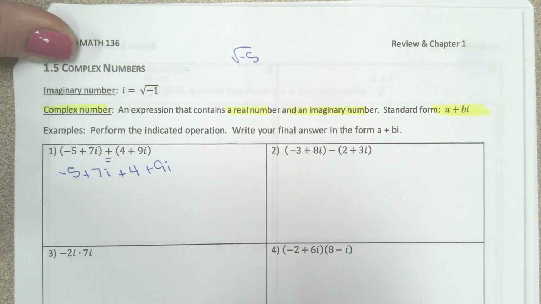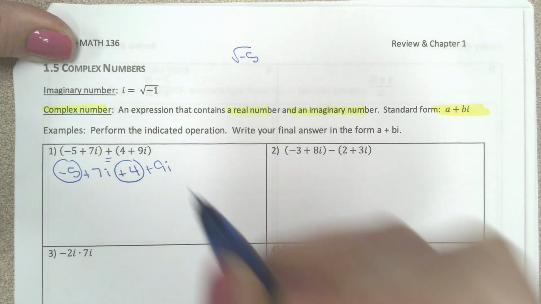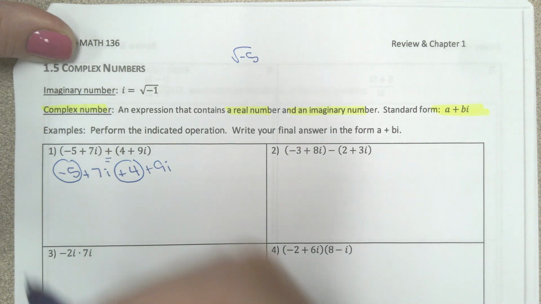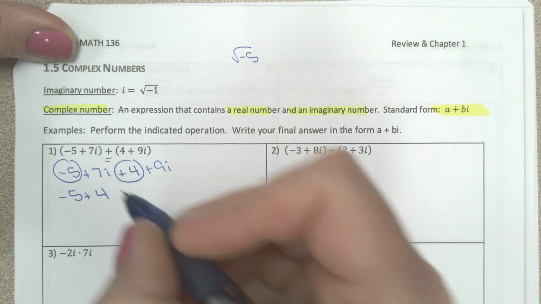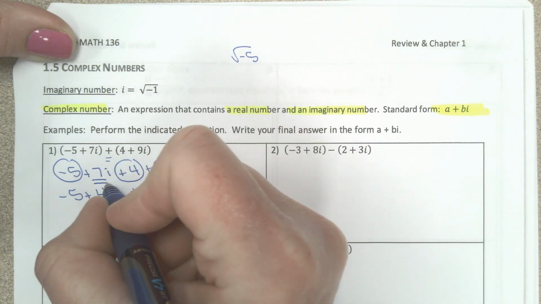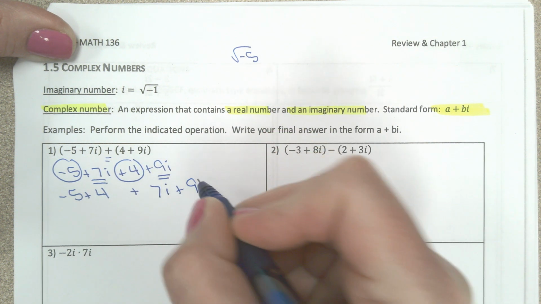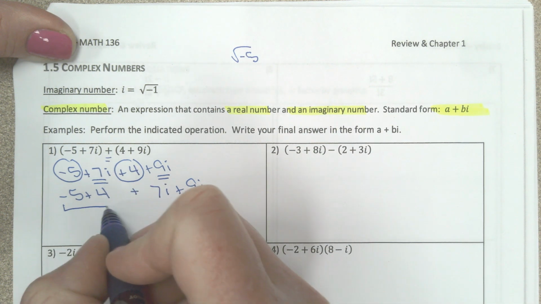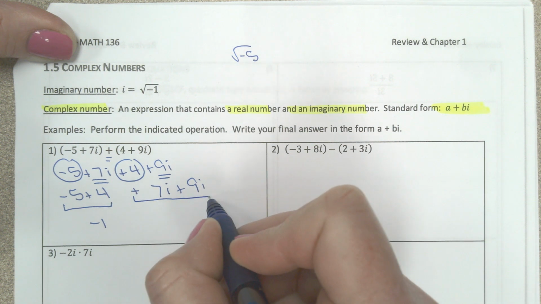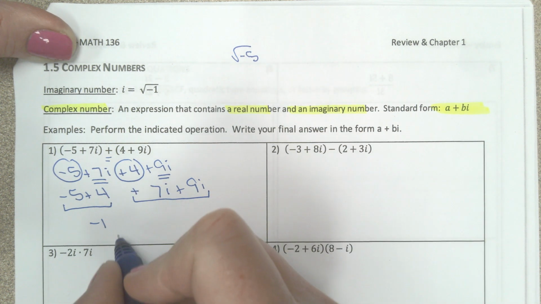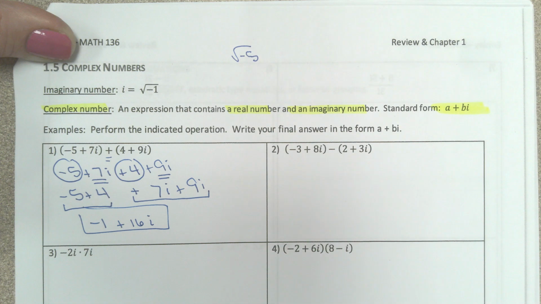And now I'm going to combine like terms. So -5 plus 4, those are my constants. Those are like terms. If you are a person who needs to rewrite them and group them together, you can. The 7i and the 9i are like terms. So when I combine my constants, they add up to -1. And when I combine my i's, they add up to 16i. So there's your final answer on that.